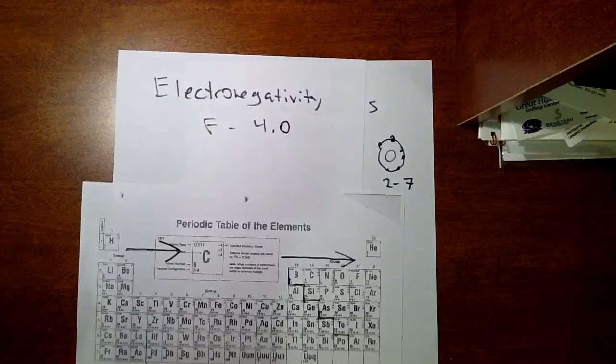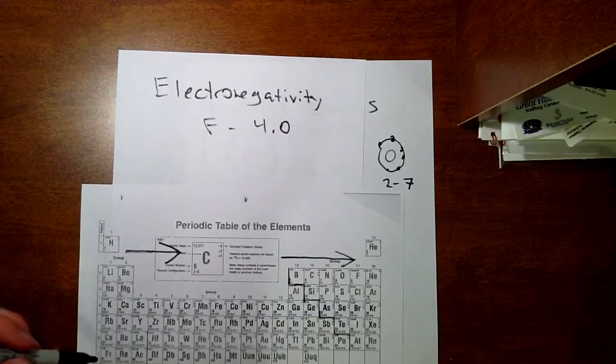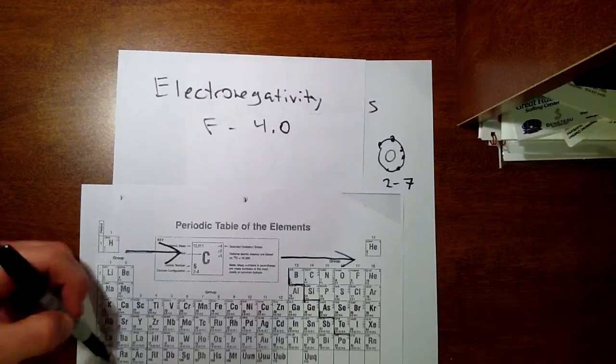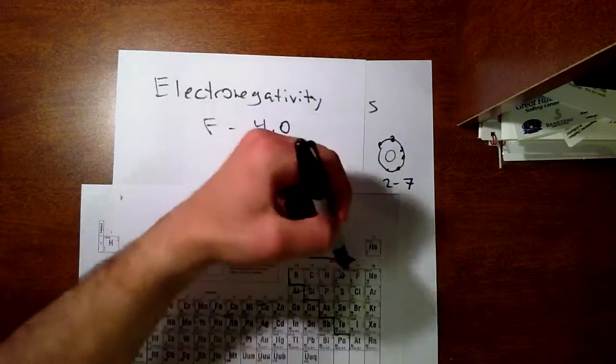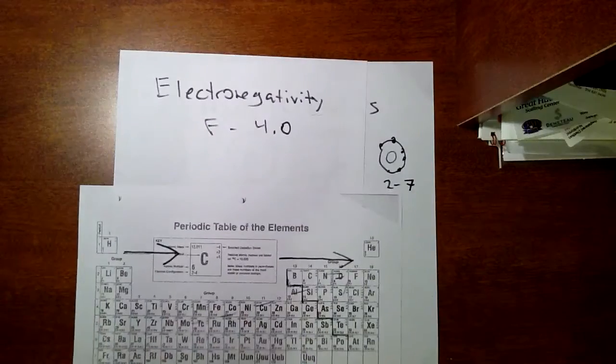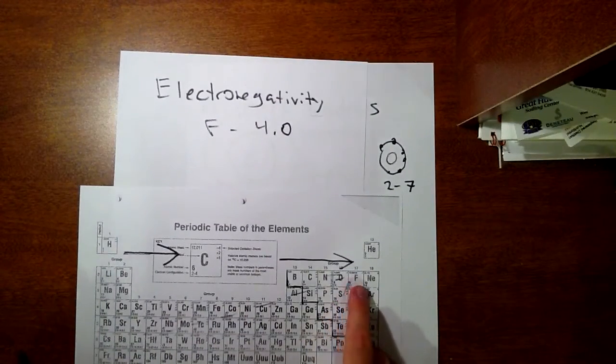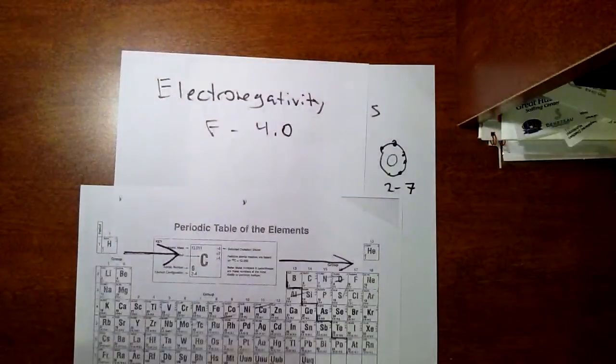The general trend for electronegativity is from the bottom left corner of the periodic table, starting from francium, all the way to fluorine, which has an electronegativity of 4. The logical explanation for this is that the fluorine atom has 7 electrons, and it would really like to gain 1 electron to be stable, because it's most stable in the 2-8 configuration when all the electron levels are filled.